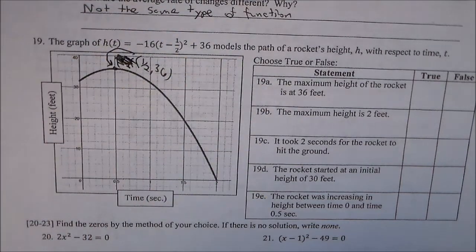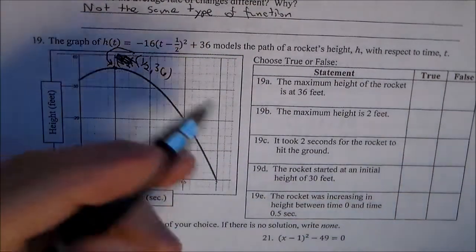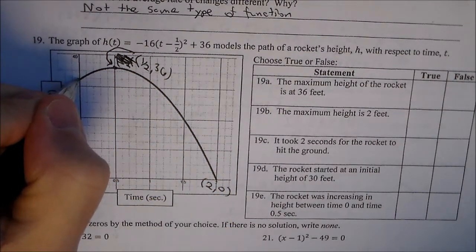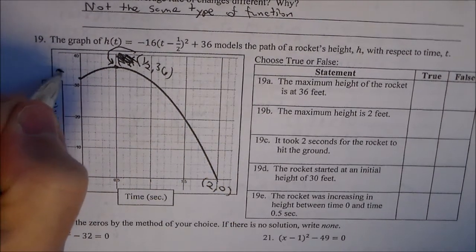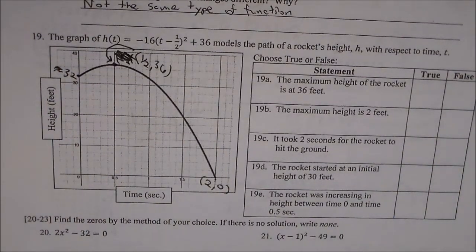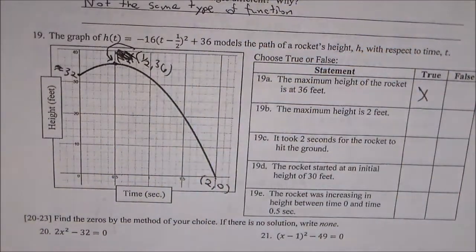We've got to just answer some true-false questions. So I like looking at the vertex. Here's an x-intercept at (2, 0). It looks like this is hitting about 32. So just kind of planning out questions we may have. The maximum height of the rocket, that's the y value in the vertex. It is 36, so that is true.